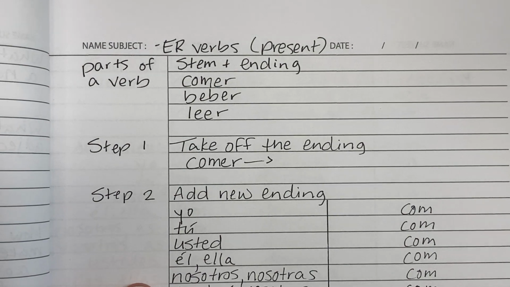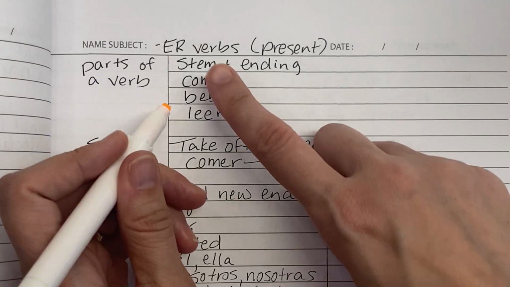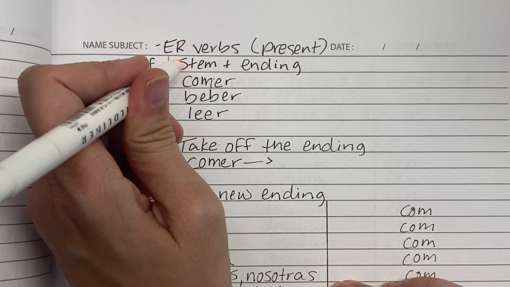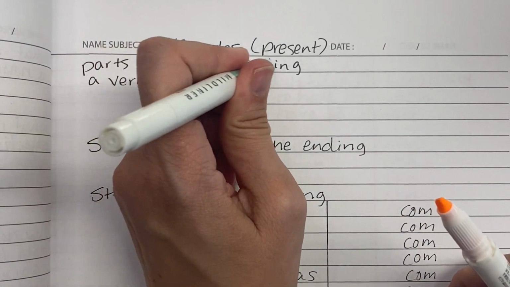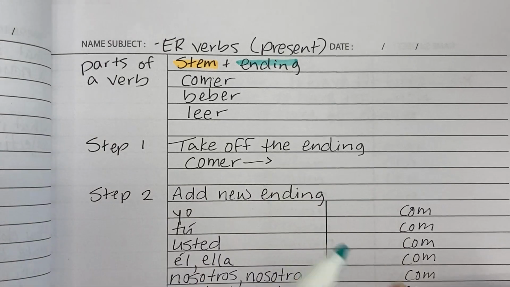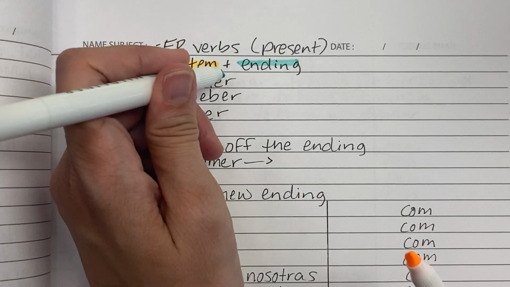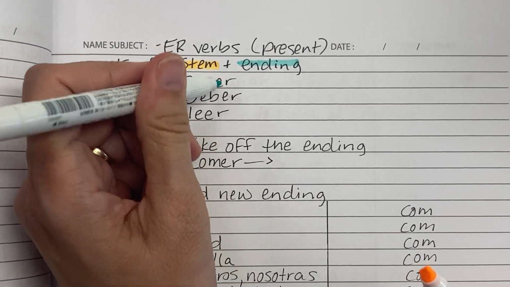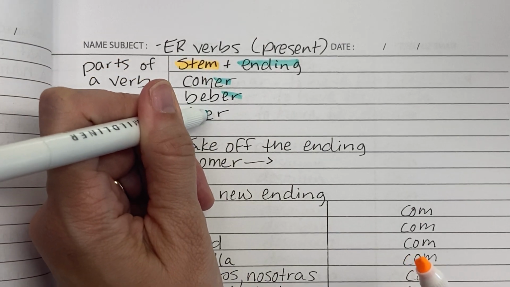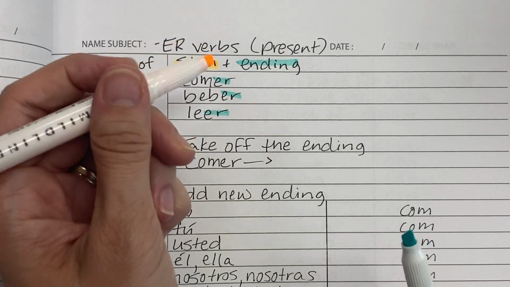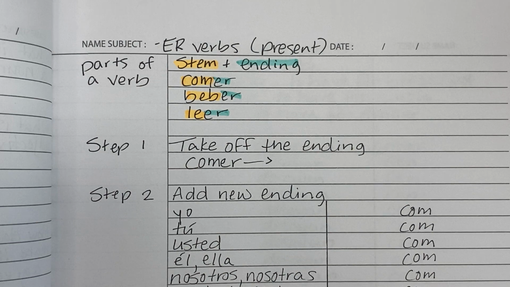All right, so let's take a look at the parts of the verb. Like we learned in our AR verb lesson, ER verbs have two parts, a stem and an ending. The endings of every verb in Spanish are either going to be AR, which we've learned about, ER, or IR, which is a future lesson. So the ending here for these verbs, comer, to eat, ER, beber, to drink, ER, and leer, to read, ER, which makes the stem everything else: com, beb, and le, all right?